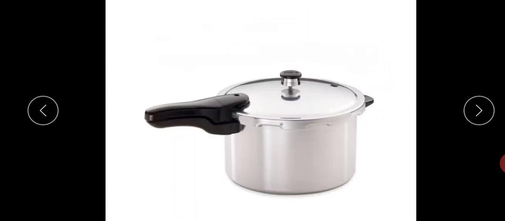Then, is there any one example wherein both the pressure exerted by liquids as well as gases can be noticed? Yes, you can see this picture of the pressure cooker. So what happens in this working? When the water in the pressure cooker starts boiling, it turns into water vapor.